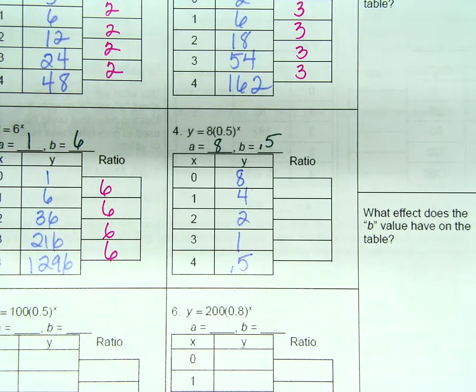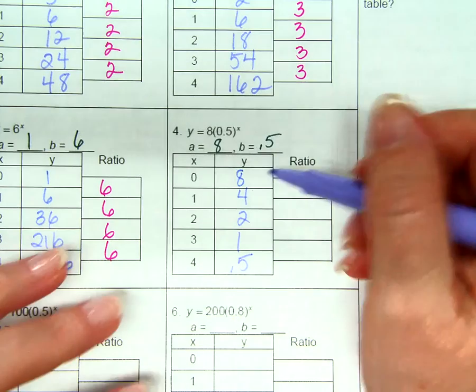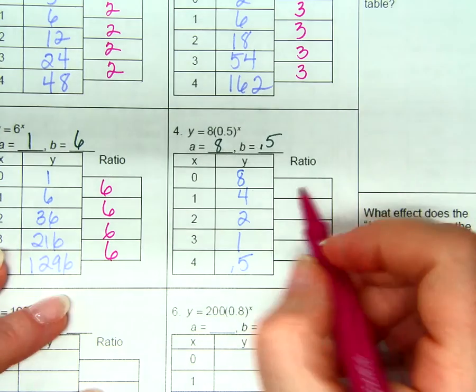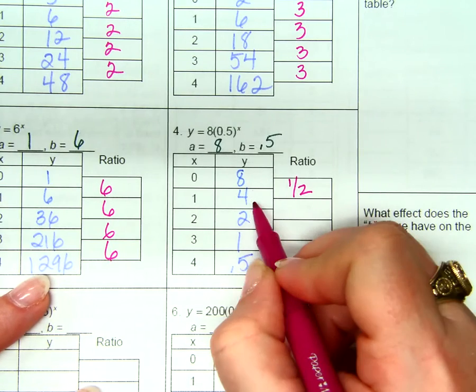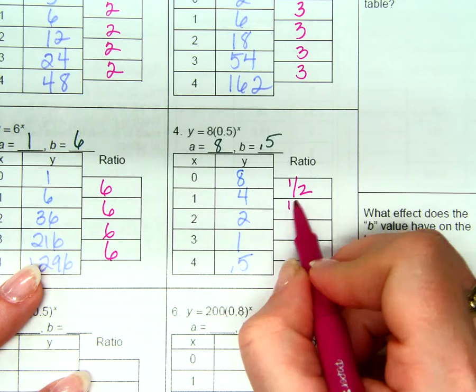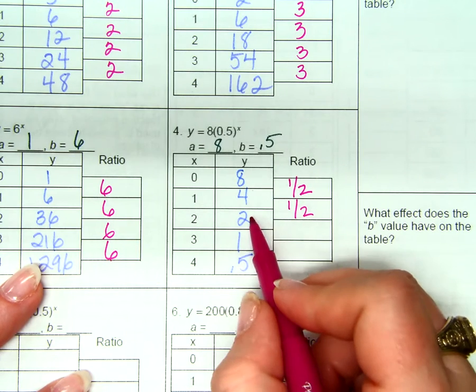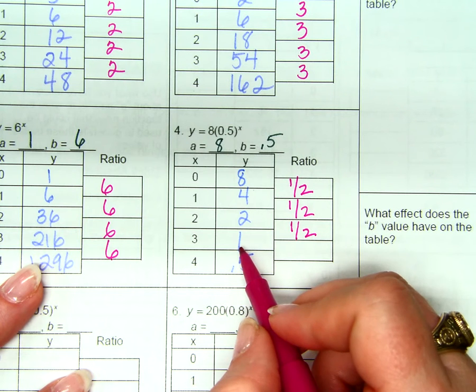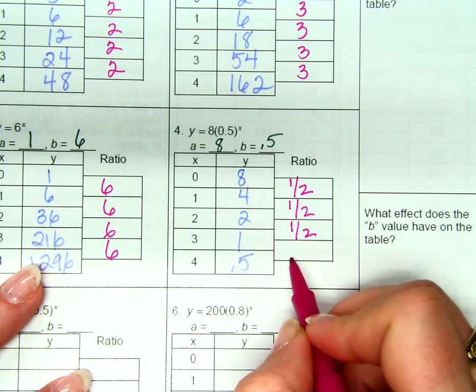8, 4, 2, 1, and 0.5, right? Okay, so what's 4 divided by 8? That's your first reaction? 1/2 would be your first reaction, isn't it? 1/2. What's 2 divided by 4? 1/2. What's 1 divided by 2? 1/2. What's 0.5 divided by 1? That's your first reaction? 0.5?